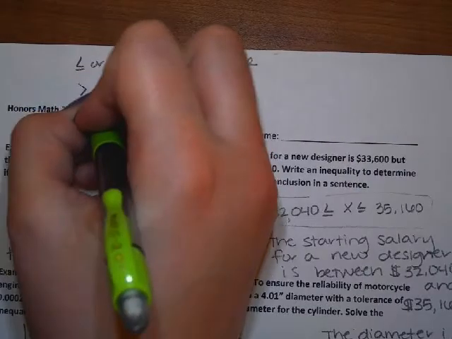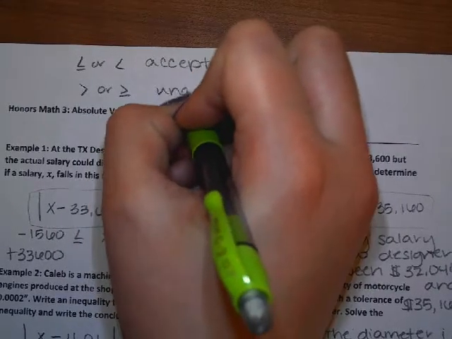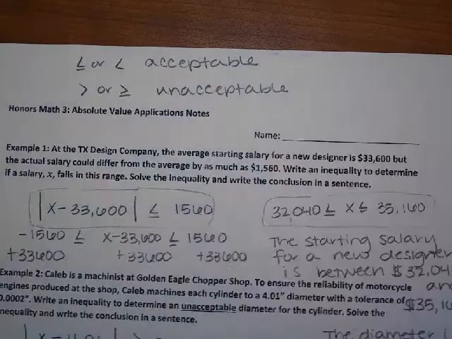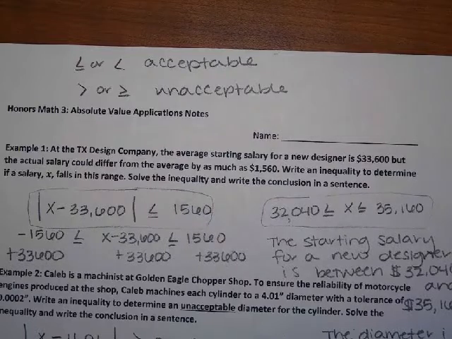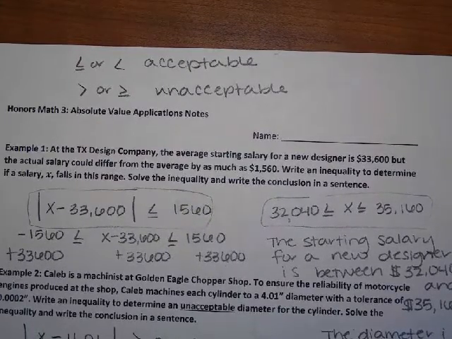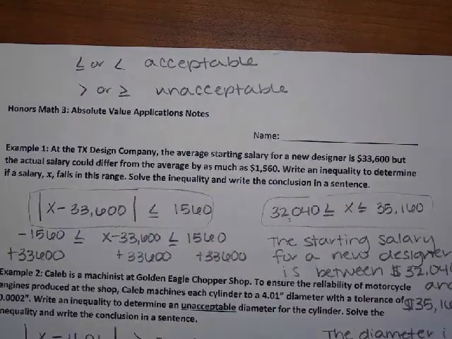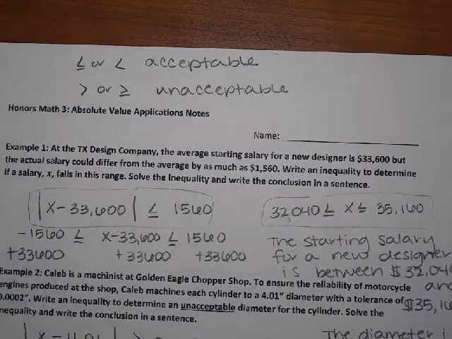And then greater than or equal to tend to be the unacceptable values or the ones that are going to get rejected. So that is generally the case when you do these word problems. They could try to phrase it in such a way that it would be backwards, but it'd be kind of hard to do. So most of them are going to fit this, but not necessarily all of them. Okay.